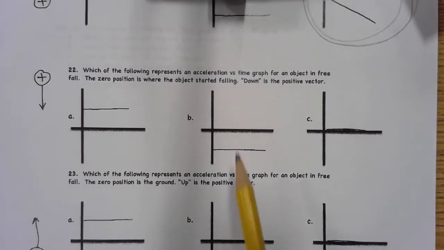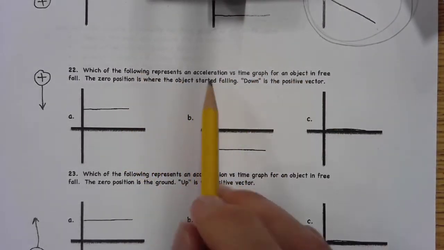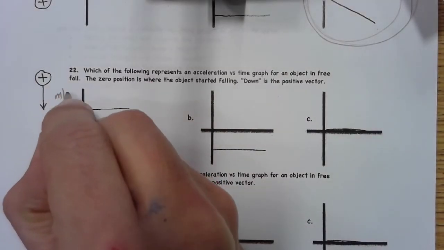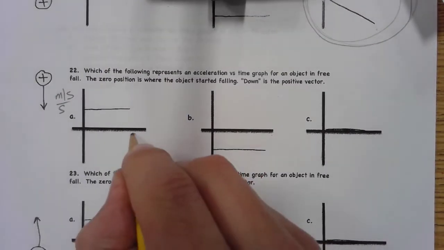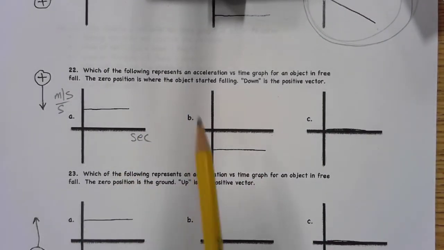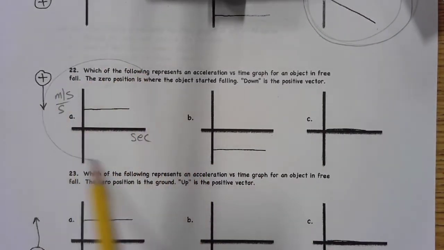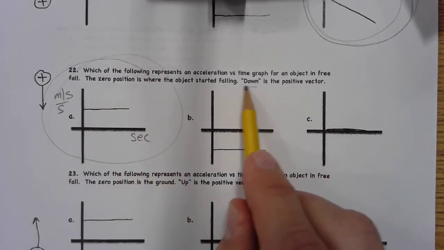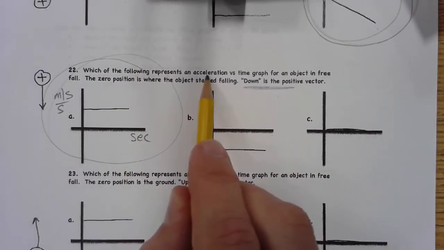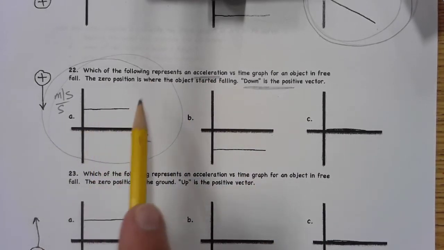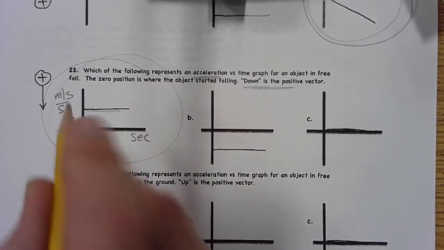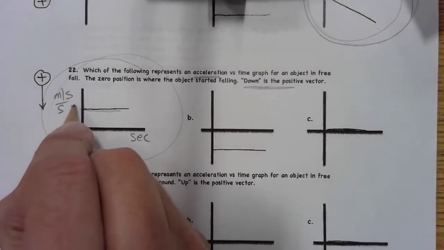Number 22, which of the following? Okay, so this is weird. This is the acceleration graph. So we have meters per second squared and seconds. Which one? That's going to be this one. And once again, this goes to that idea that if down is positive, acceleration due to gravity is also a positive value, and it doesn't change. In fact, if I wanted to put a number on there, I could say it's positive 10.